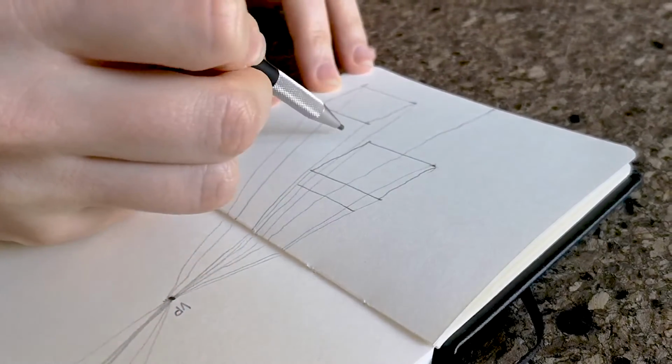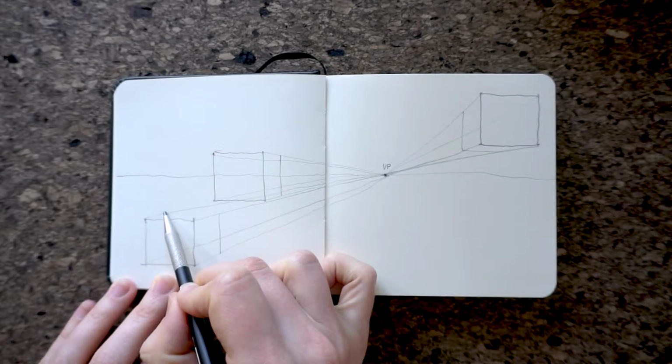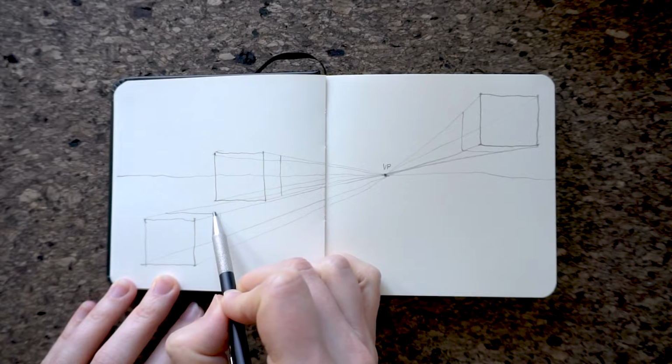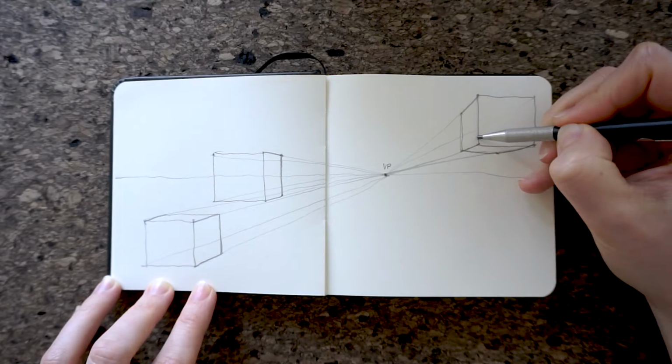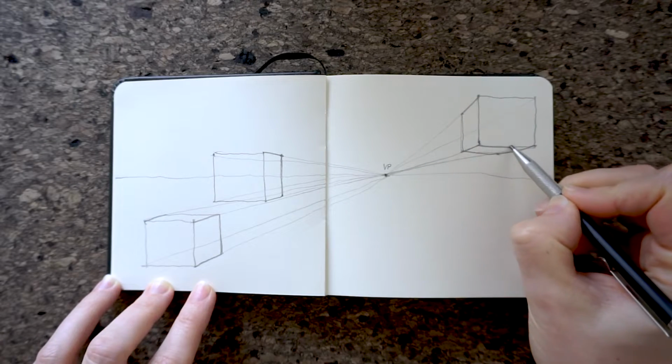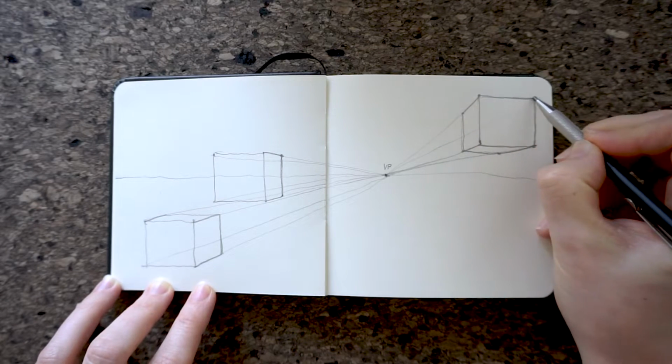With the middle cube, you just need to define the vertical edge because the horizontal edges are hidden behind the front face. To finish off, retrace the cubes to make them stand out. There you go! We turned 2D shapes into 3D objects.